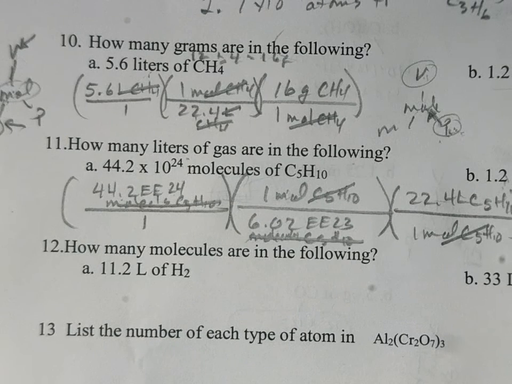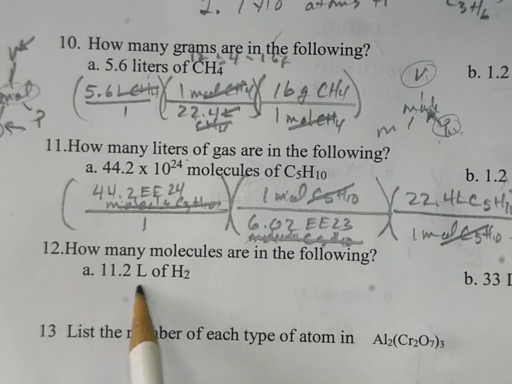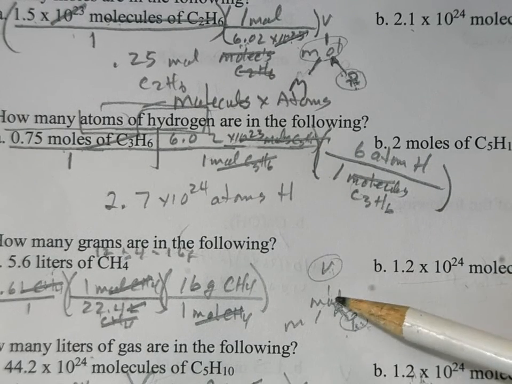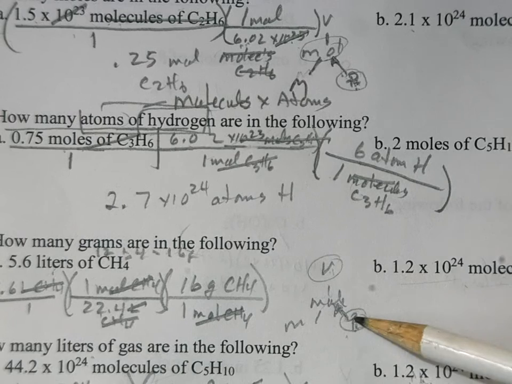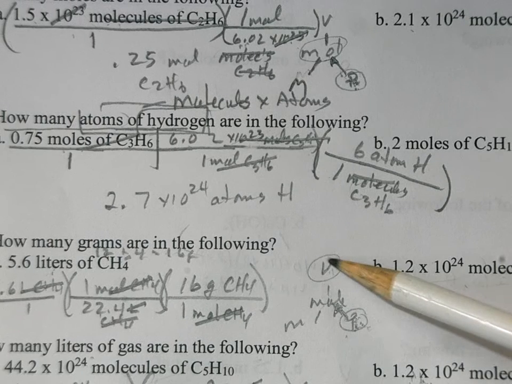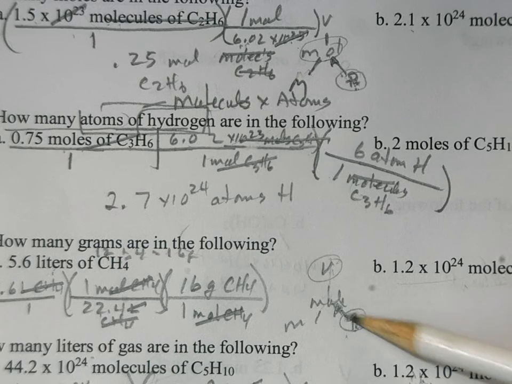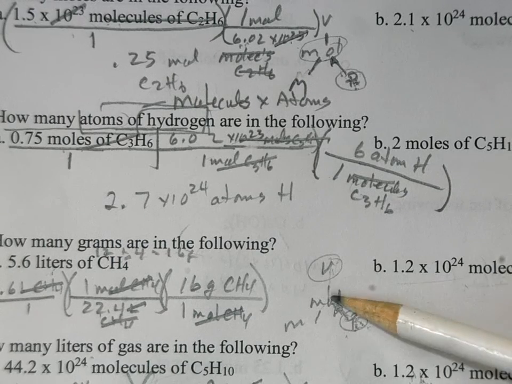Number 12, how many molecules are in the following? We're given liters of gas, so I'm going to come back and borrow this one. For number 12, we're looking for molecules, and we're given liters up here. So we're going to have to divide by 22.4 and then multiply by Avogadro's number. Divide by 22.4, multiply by Avogadro's number.